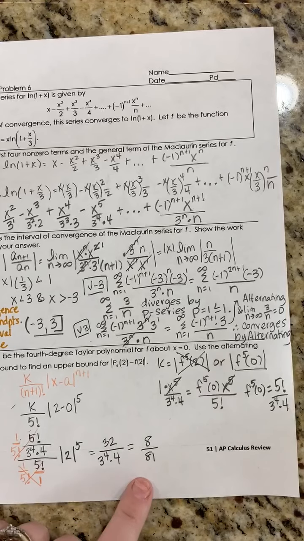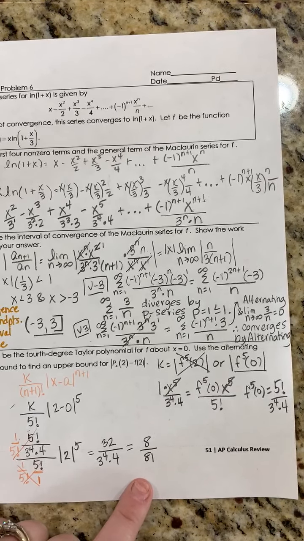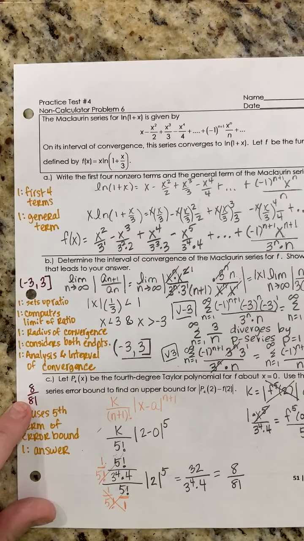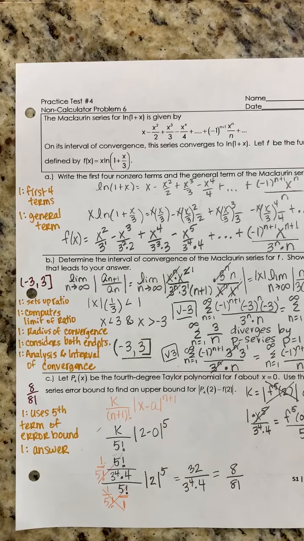And that's my max error. So my max error was 8 over 81. And we used the 5th term, and we got our answer. Box it up. We're done. Thank you.